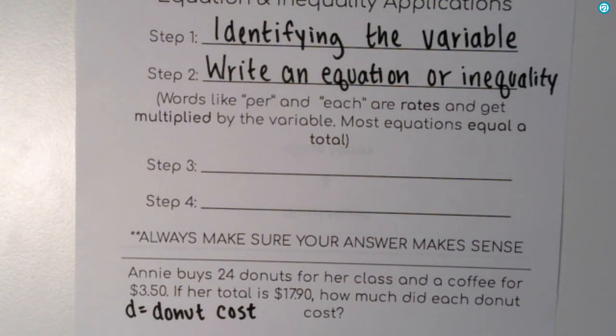Okay, from there, words like per and each, when we write those equations or inequalities, those are rates. So if I say I make $10 per hour, that was going to get multiplied by the hours. So 10x would be $10 per hour. Then we also usually have a total that we are set equal to, or sometimes we're set more than or less than the total.